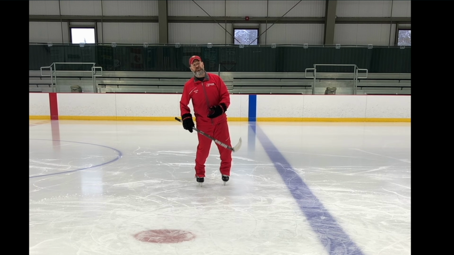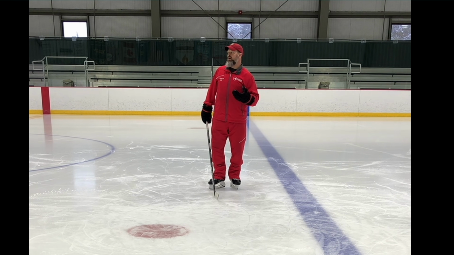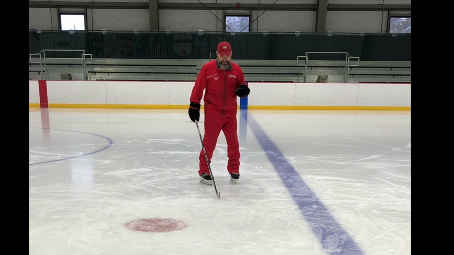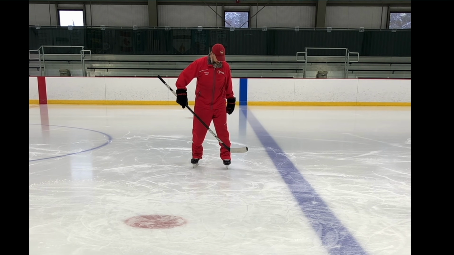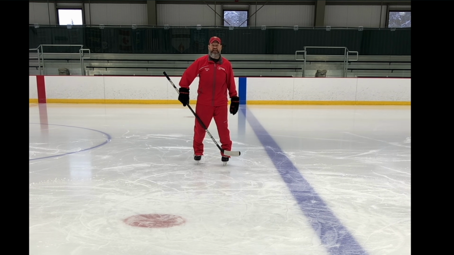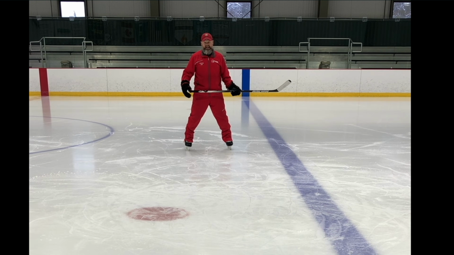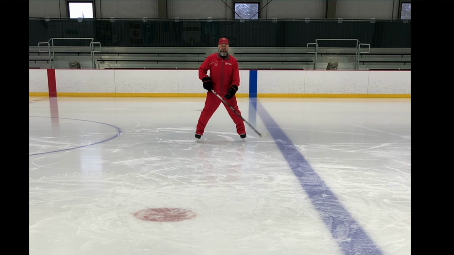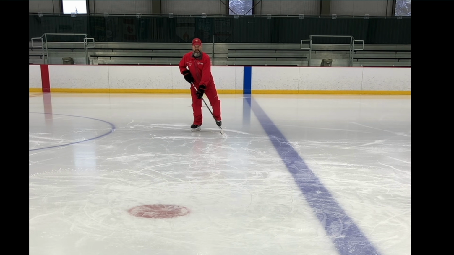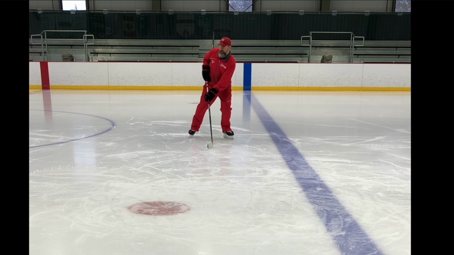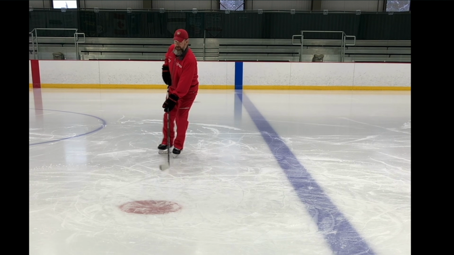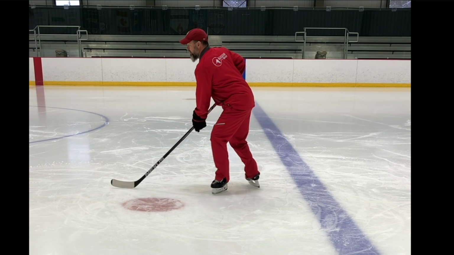My favorite way to teach this move for players who are learning how to do it is to keep your one skate, your lead skate, on the ice the whole time. And then your back skate is going to be the one that pushes. So what I do is put one skate on the ice the whole time, turn, push. Back to the beginning. Turn, push.